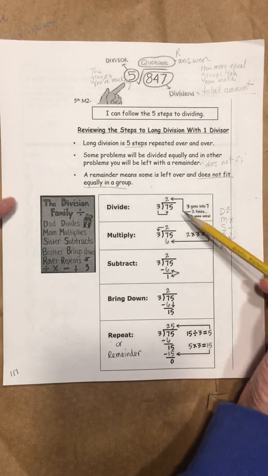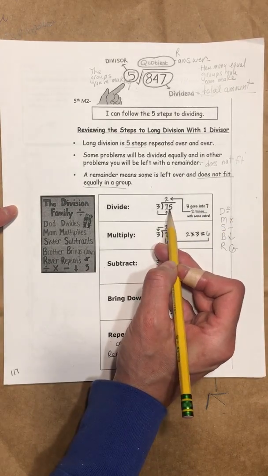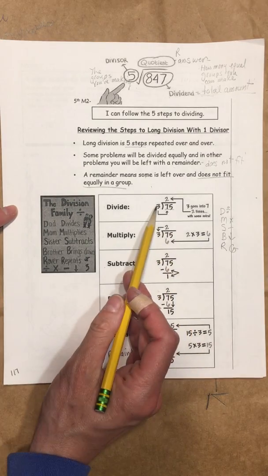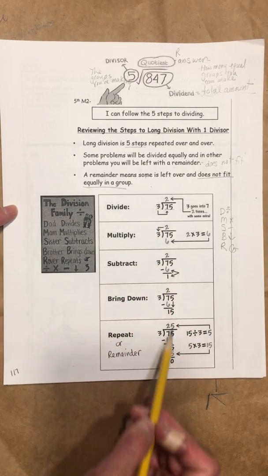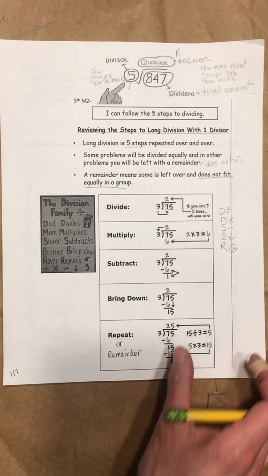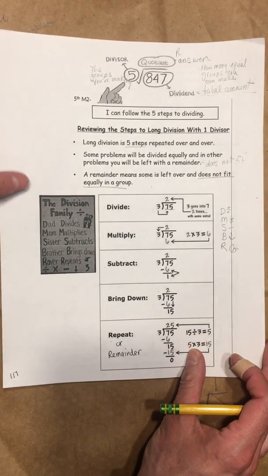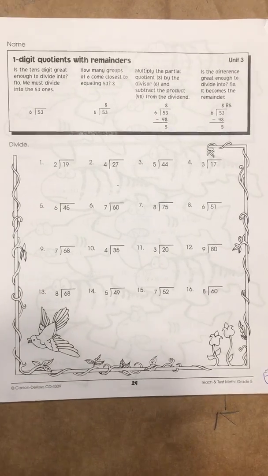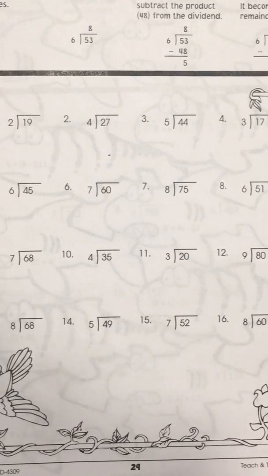Okay. When we have 2 numbers, sometimes that means you go through all of these steps twice. If you have a large divisor, you might go through the steps just once. It just depends on each problem. But these are the 5 steps. Okay, so now let's work from page 7. I am going to zoom in a little here so you can see the problems more clearly.